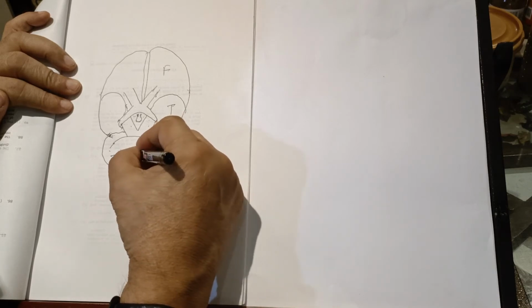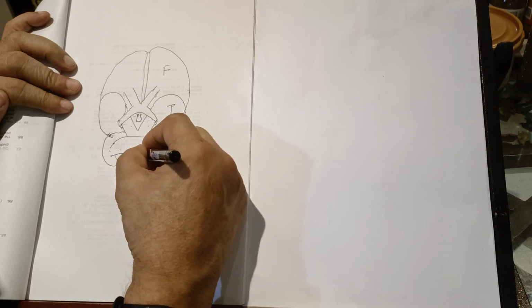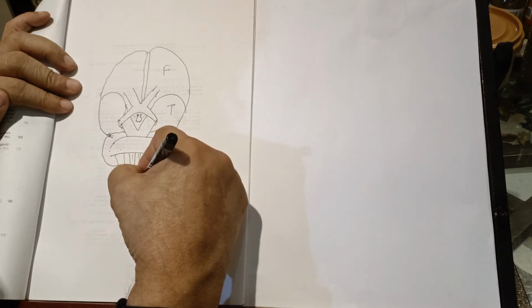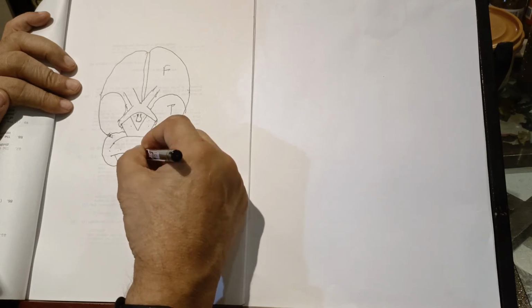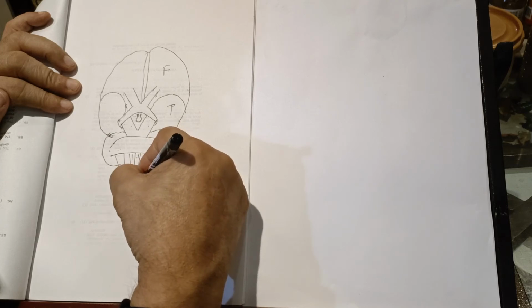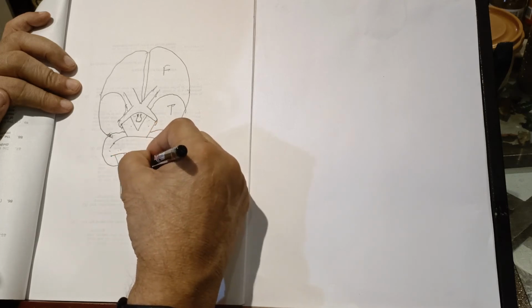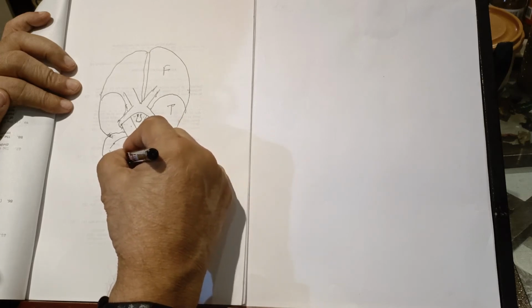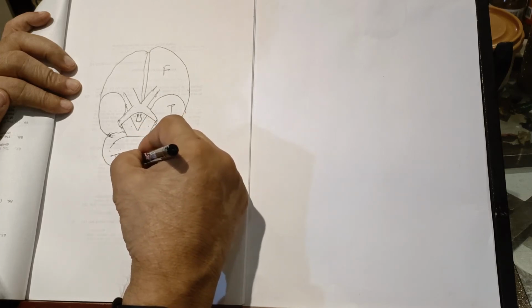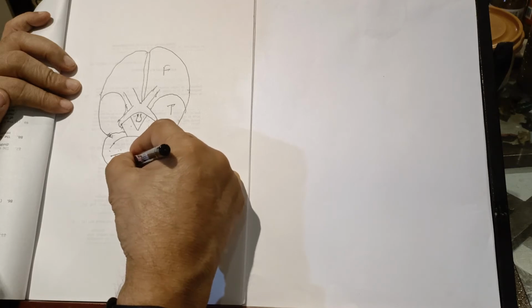which has the pyramidal tracts in front. The anterior and the lateral pyramidal tracts, and the inferior cerebellar peduncle. I am sorry, I told you this was fasciculus cuneatus, fasciculus gracilis, that is posterior.